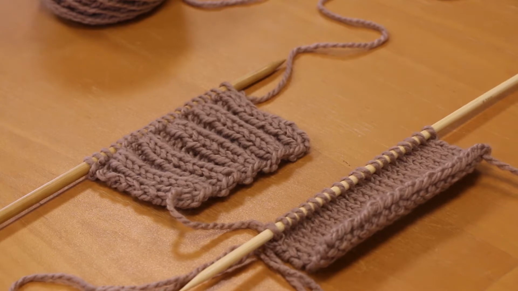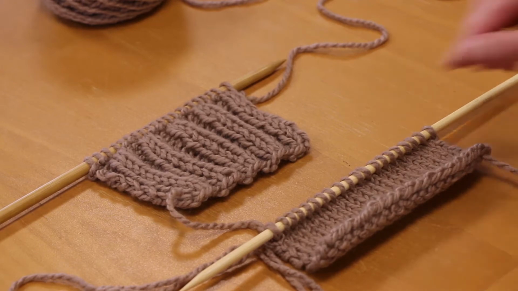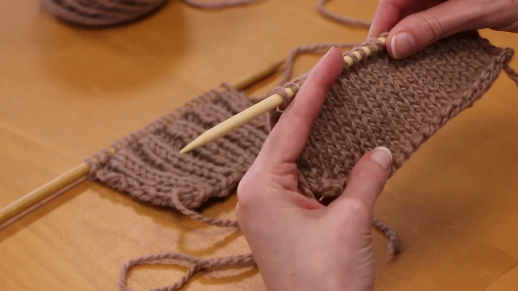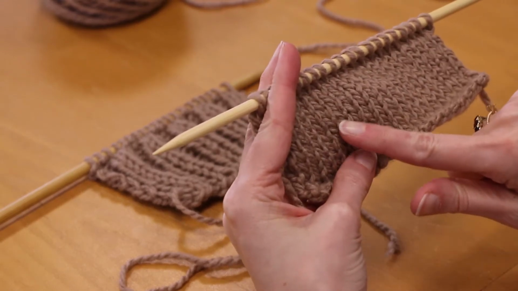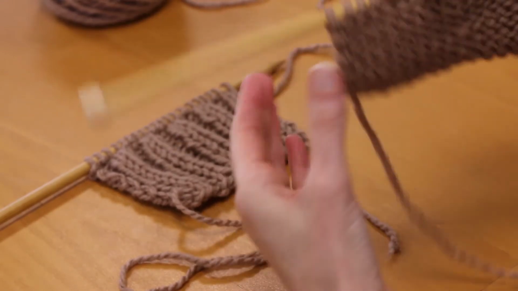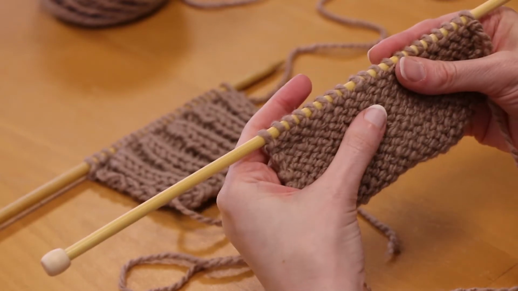The purl stitch is most commonly used to create the stockinette stitch and the rib stitch. The stockinette stitch is made by alternating a knit row with a purl row. It has a right and a wrong side. On the right side, the stitches look like the letter V. And on the wrong side, the stitches look like bumps or loops.